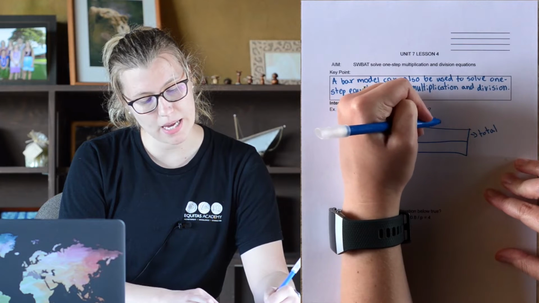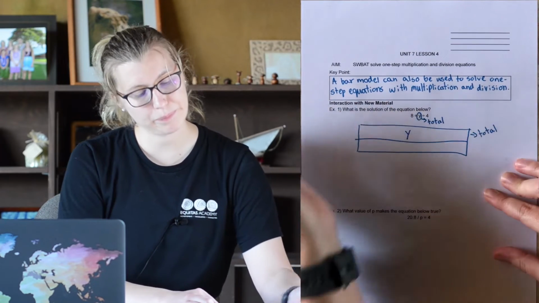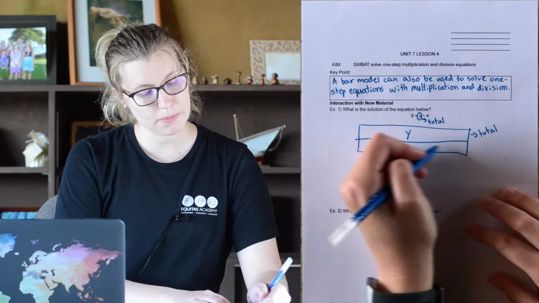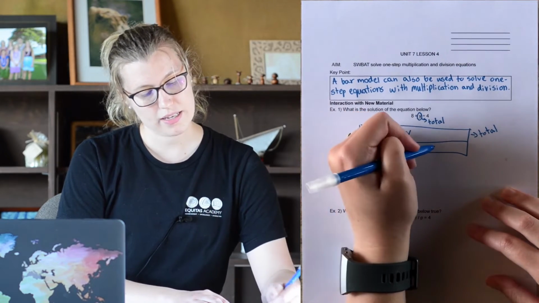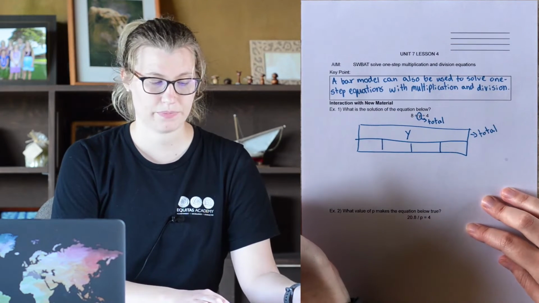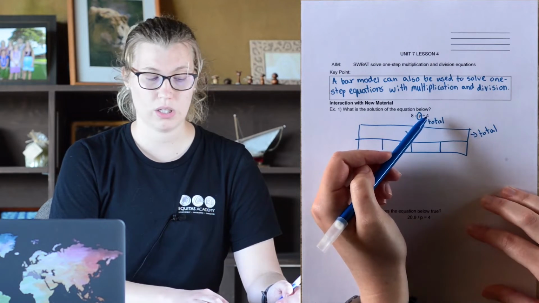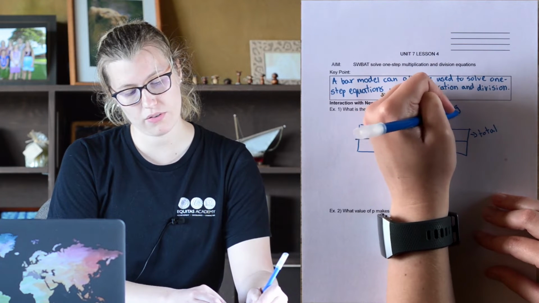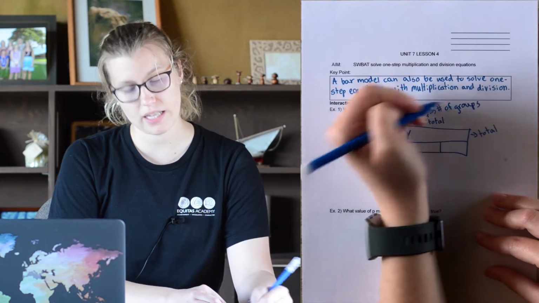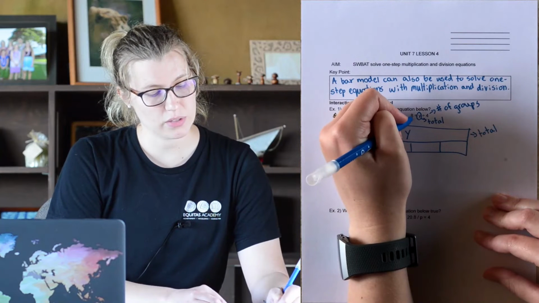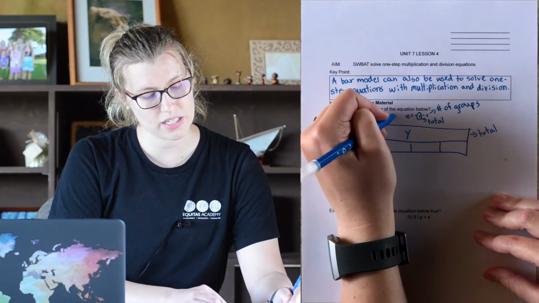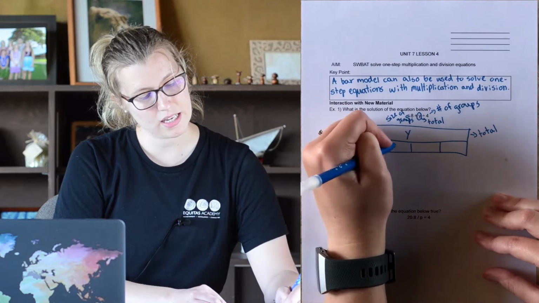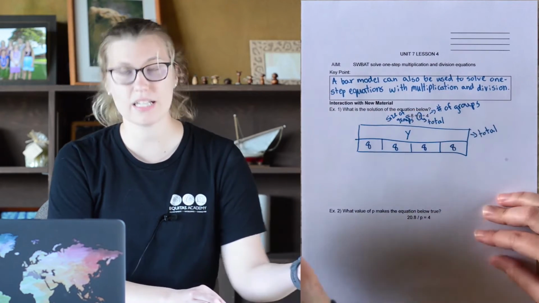So that is going to be my total. So I put y. I'm splitting it into 4 equal sections. So I'm going to split this into 4, as much as I can, equal sections. What happened when I split it into 4 equal sized groups? If you remember, this is going to be our number of groups. What is the last thing we look for? Size of group. So the only thing left is the 8, which is our answer, which is our size of groups. So I'm going to have 8 in each of my groups, because that's the size of it.